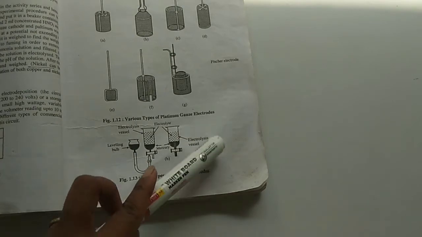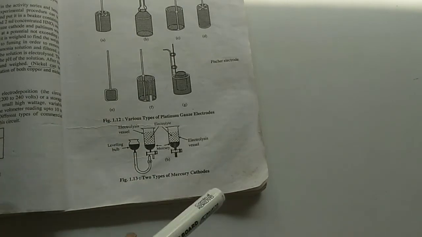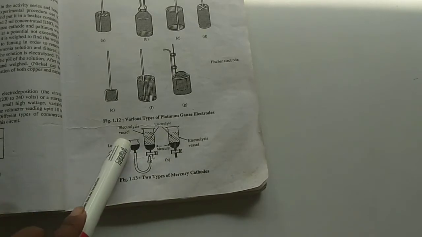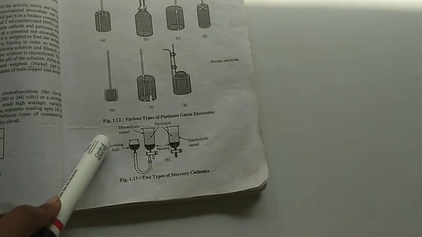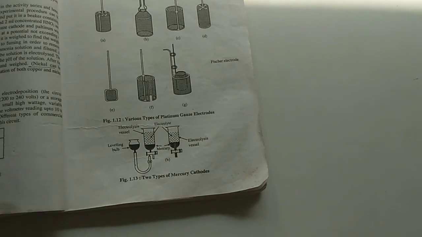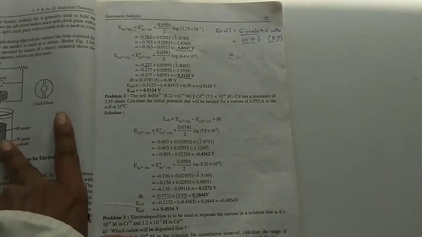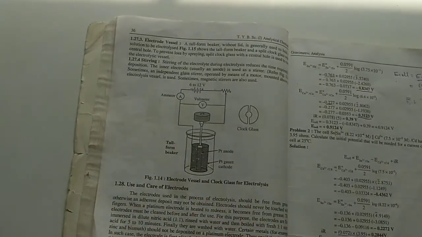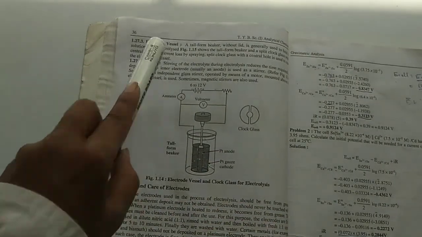Next, we find widespread application for the separation in constant current electrolysis. Generally for constant current electrolysis we use the mercury cathode type of electrode, and that assembly we have already seen in the application of electrogravimetry. So student, next point that we are focused on is nothing but the electrode vessel.